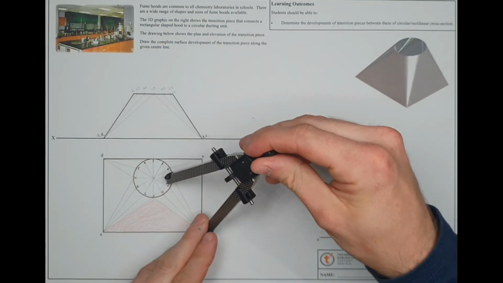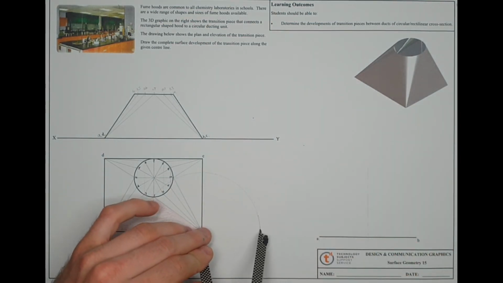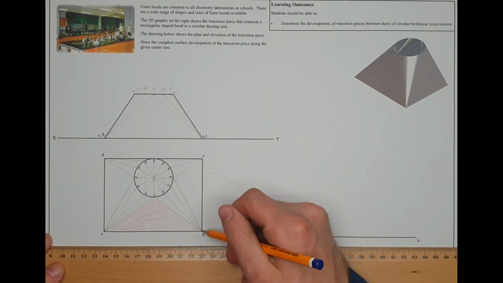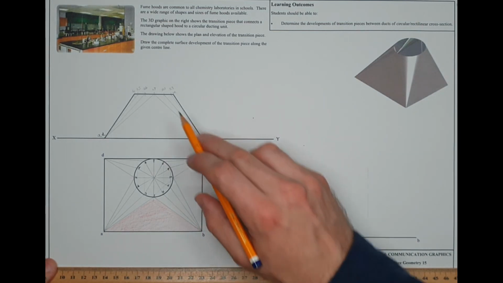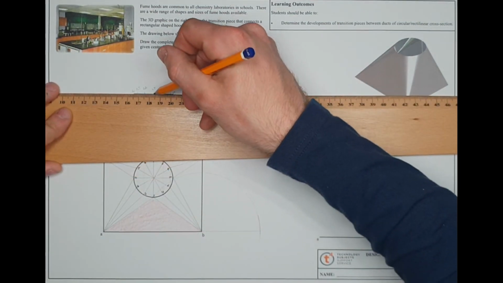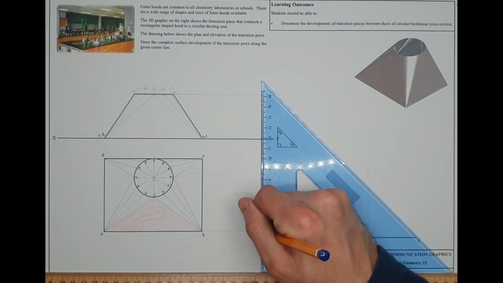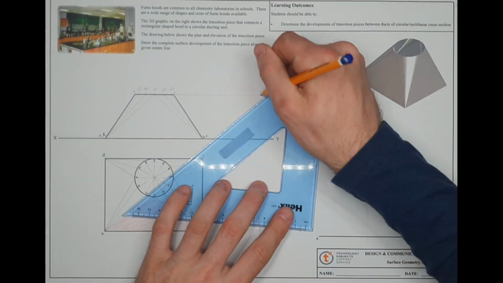We take B1 down to a position where it is parallel to the vertical plane. Some people just like to say it's horizontal, but it's parallel to the vertical plane. That's where B is fixed. 1 moves. 1 came across. So the new point 1 is there.